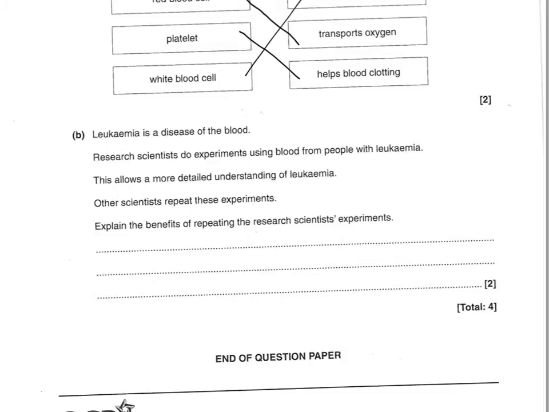And the second mark is to make sure that the results are reproducible, so the idea that the results are reliable. You could also put something to do with improving the technique, because if you said that they're trying to improve the technique by doing it again, that would be another mark you could get.